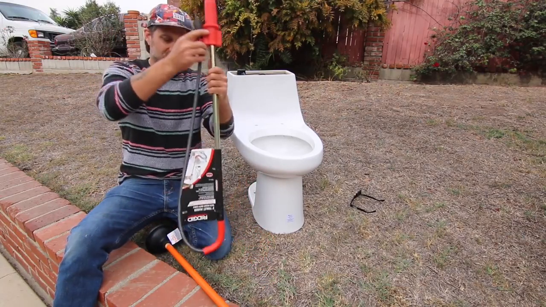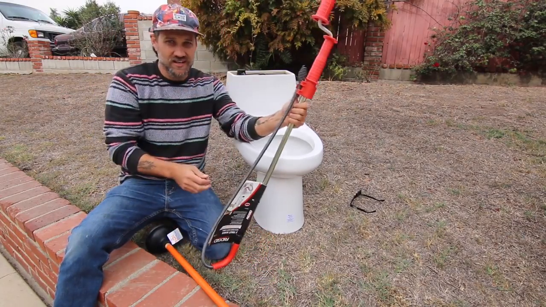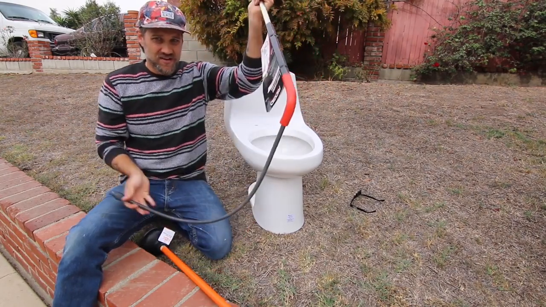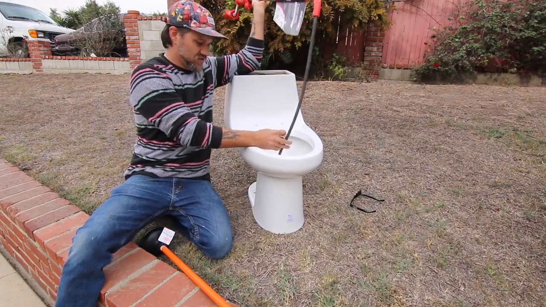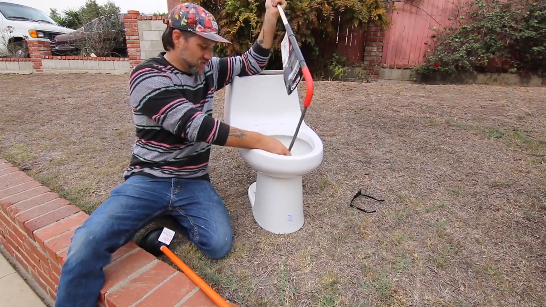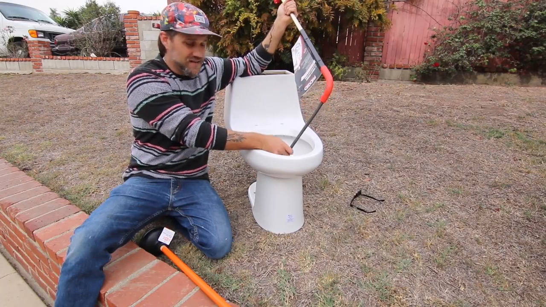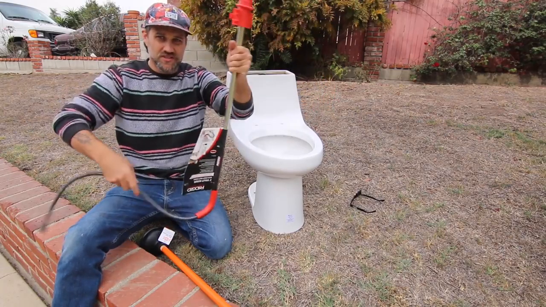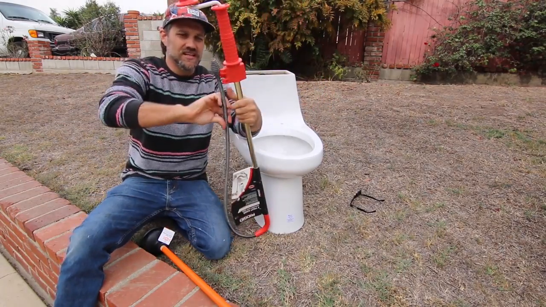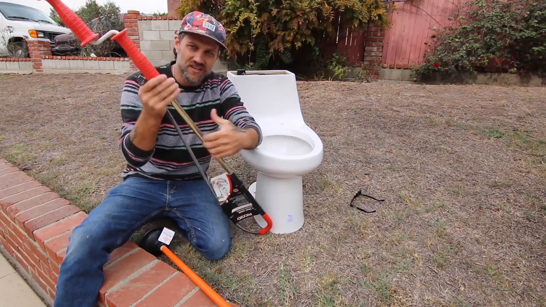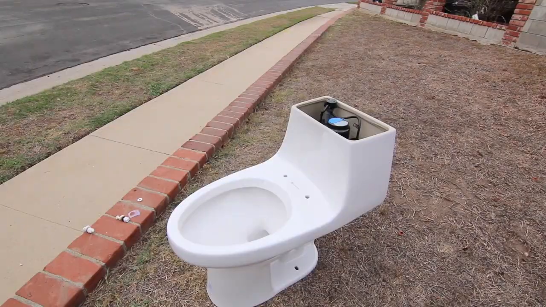The other thing that the professionals use is an auger. Now the auger works a little differently, where this actually goes down through the toilet and through the trap in the toilet and clears out any debris that may be inside. 2 different options, but this is usually the better way to go. Most pros are going to come to your house and use an auger to clear your toilet.